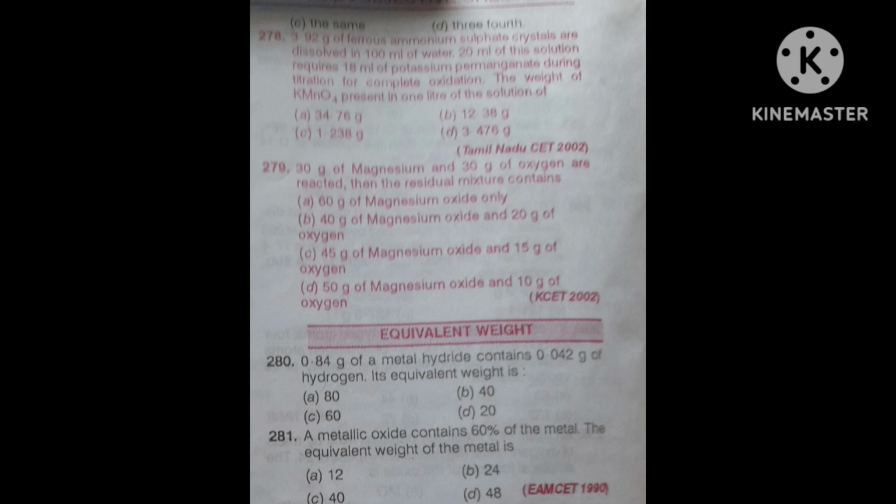Its mass is 0.84 and it contains 0.042 gram of hydrogen. Then you can easily calculate: weight of metal divided by weight of hydrogen into 1.008. That amount of metal which will react with 1.008 gram hydrogen, that amount is called equivalent weight.